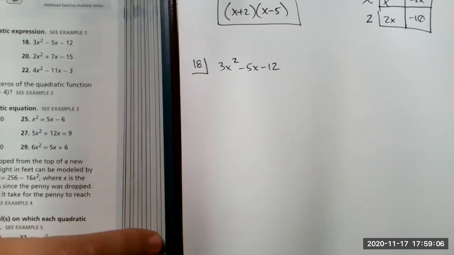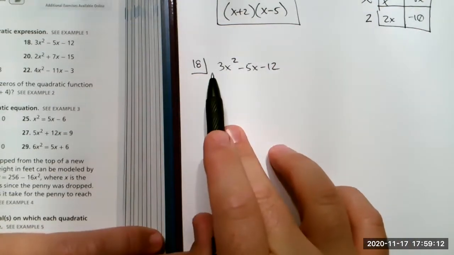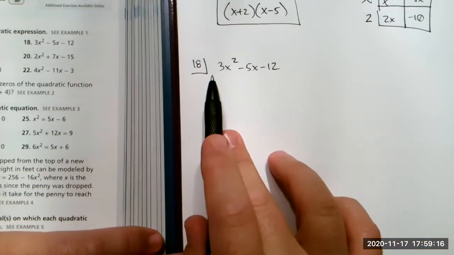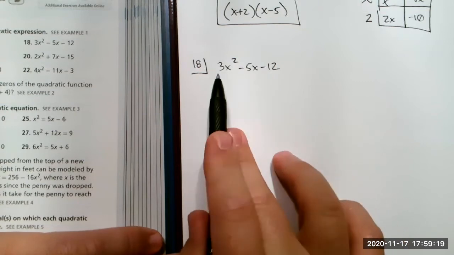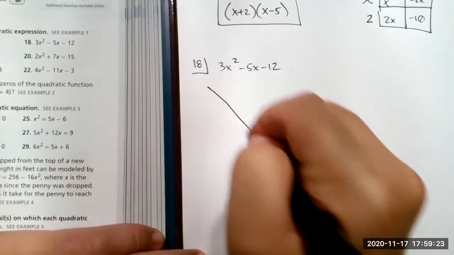Let's do, again, box and cross method, and then we'll do slide, divide, bottoms up for everything else. So step one, it's not an equation, so it's not equal to 0. That's fine. Step two, it's in standard form. Step three, there is no GCF. Step four, I'm ready for box and cross.